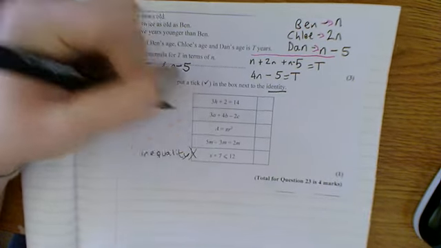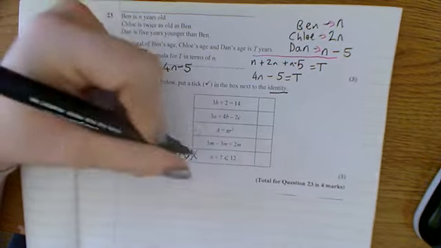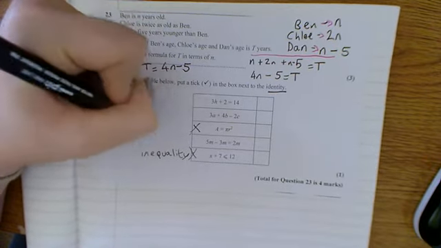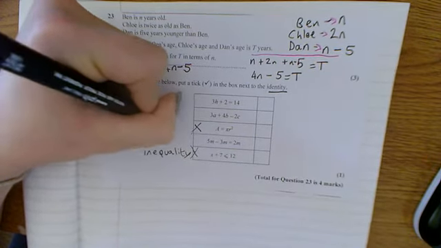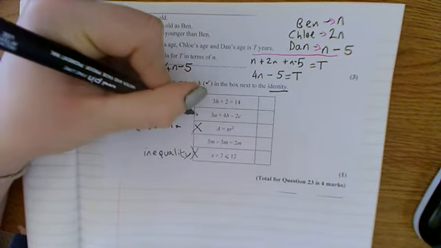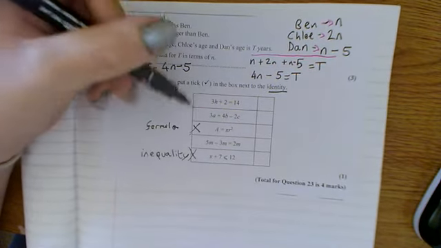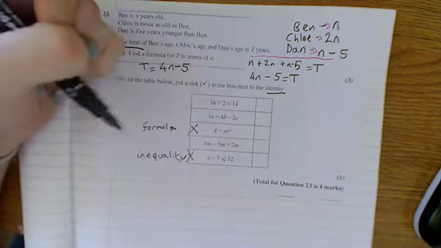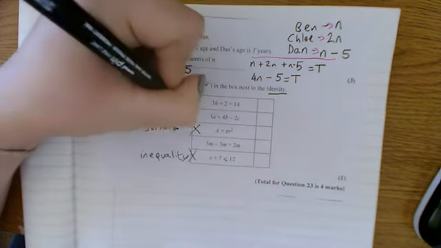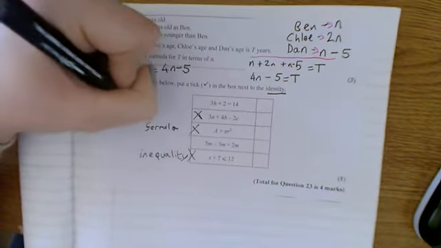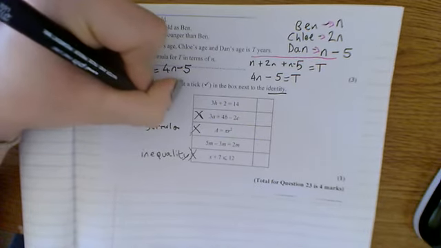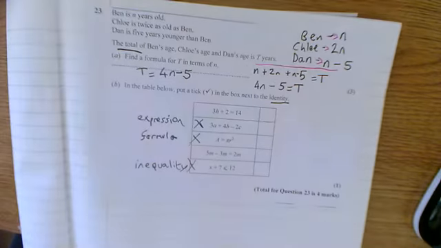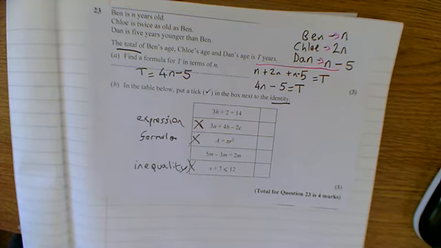This one here, a equals pi r squared. You should know what that is. That's a formula, and that's how you work out the area of a circle. This one here, 3a plus 4b minus 2c, that's an expression. It doesn't have an equal sign in, so it can't be an identity or anything else if it doesn't have an equal sign. So it's not that, because that's an expression.